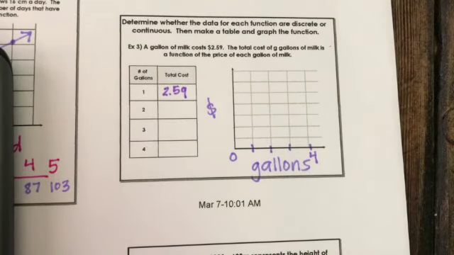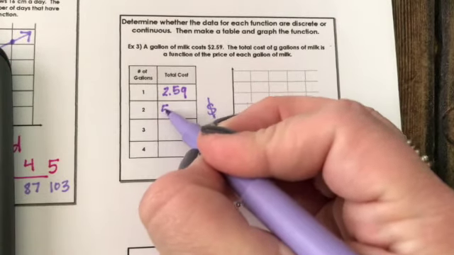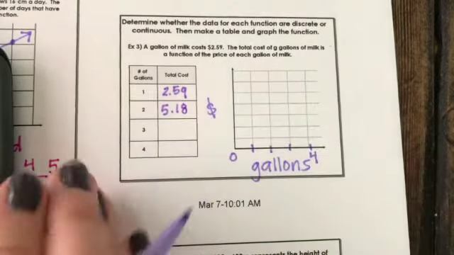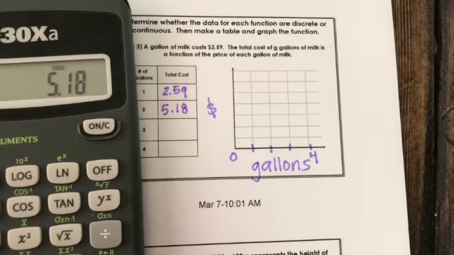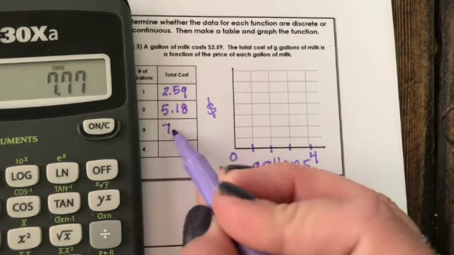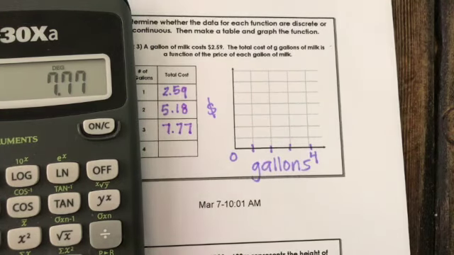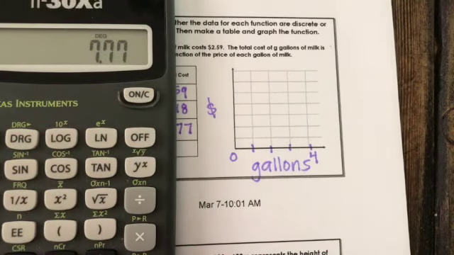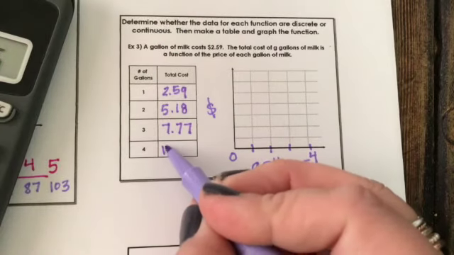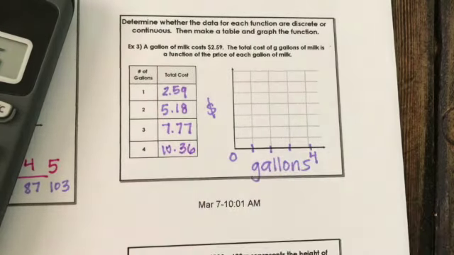Add another $2.59, that's $5.18. What if I bought 3 gallons of milk? 3 times $2.59 is $7.77. What if I bought 4 gallons? 4 times $2.59 would be $10.36.